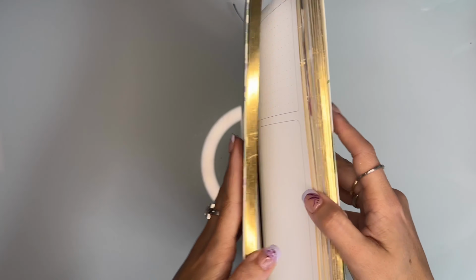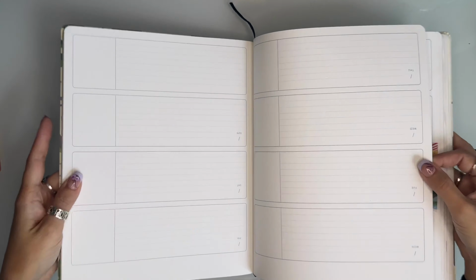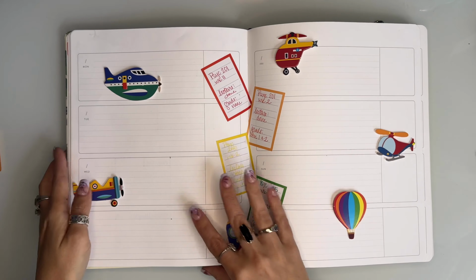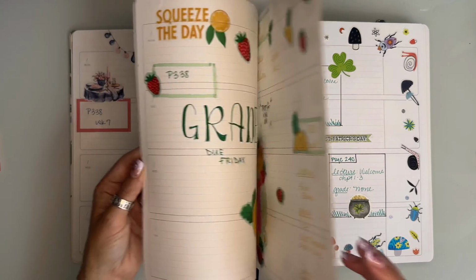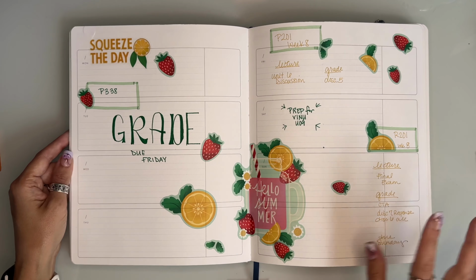I also do weekly spreads, as I mentioned last week, in my Erin Condren, and it does help if I put it the correct way. These I do a little different thing with each week. It really depends on how many classes I'm teaching.